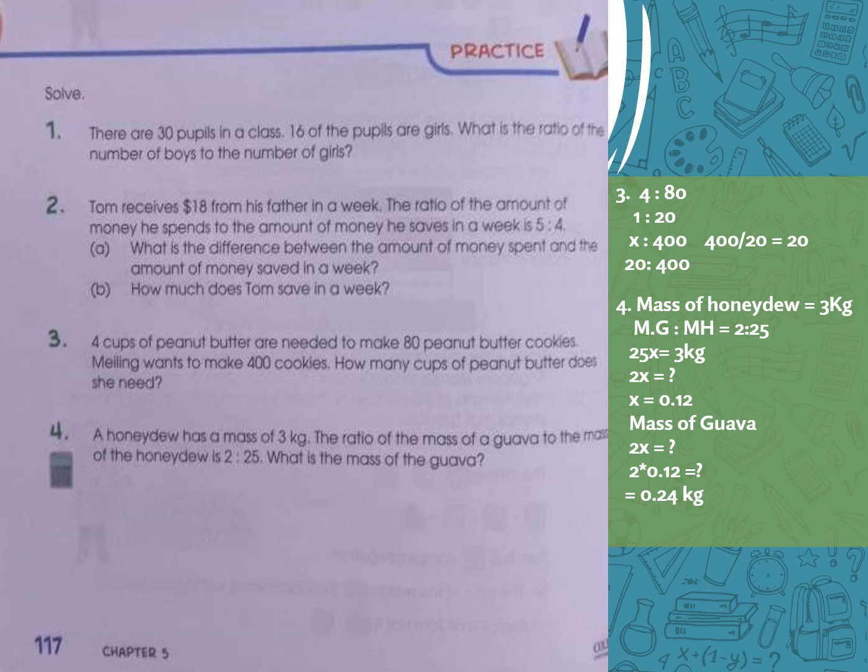The ratio of the mass of a guava to the mass of the honeydew is 2 is to 25. What is the mass of the guava? First of all, the mass of the guava to the mass of the honeydew is 2 is to 25. And we know that the mass of honeydew is 3 kg. So basically 25 units, which are the ratio of the honeydew, is equal to 3 kg.